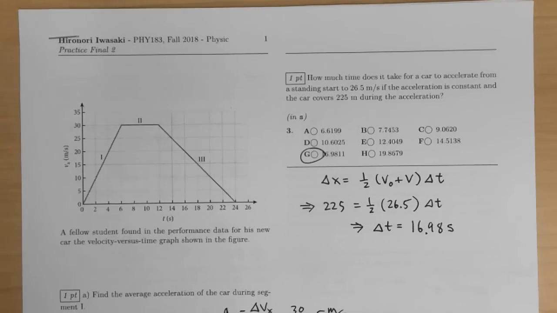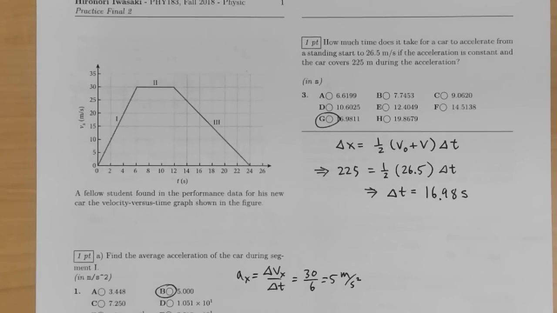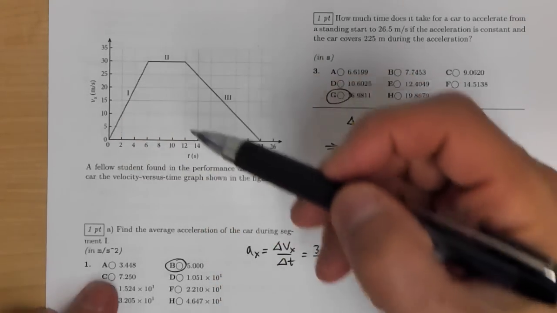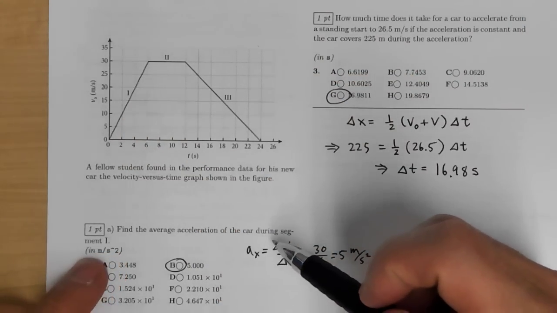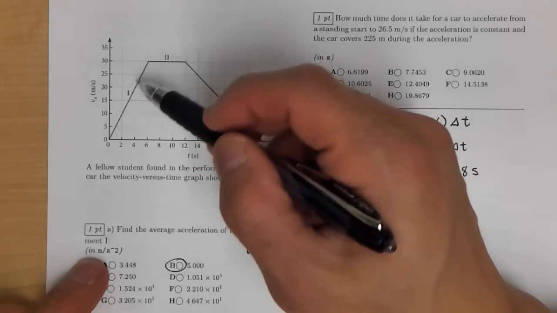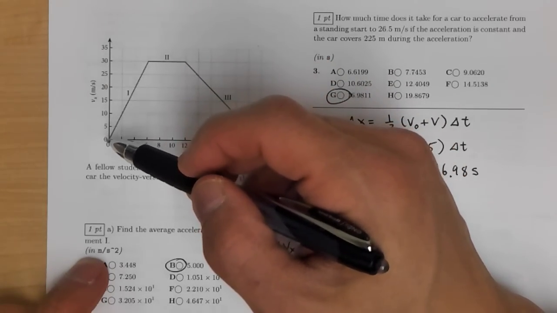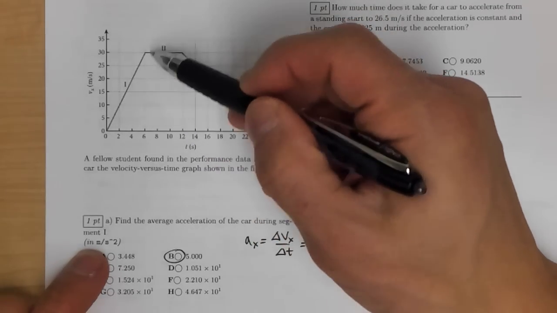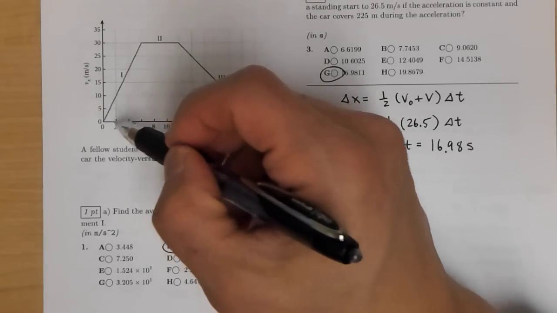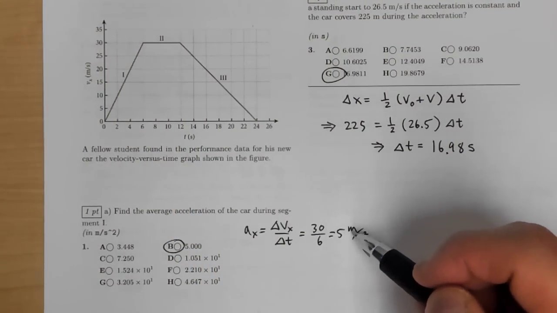Alright, we're going to now go over the solutions for practice final number 2. The first problem is to calculate the average acceleration of the car during segment I, the 1 here. The acceleration is just the slope of the velocity versus time. So the rise is 30 meters per second. The run is 6 here. 30 over 6 gives 5 meters per second squared.